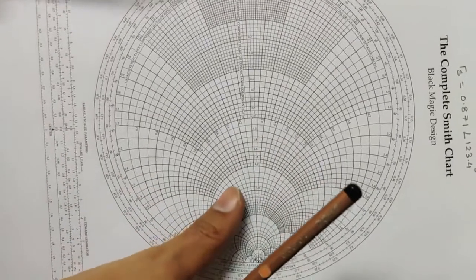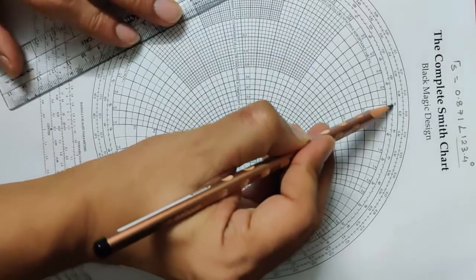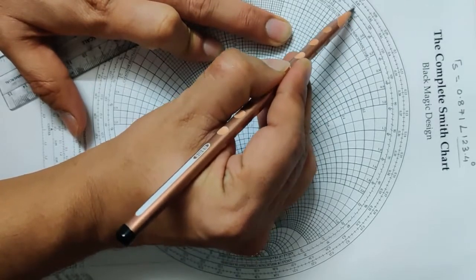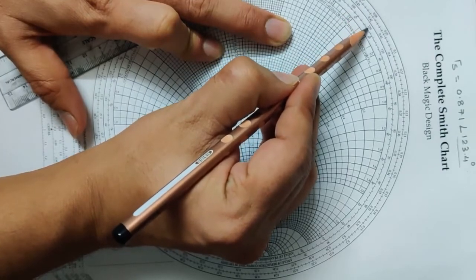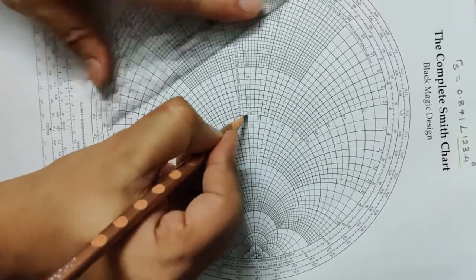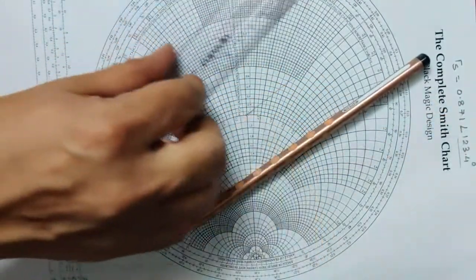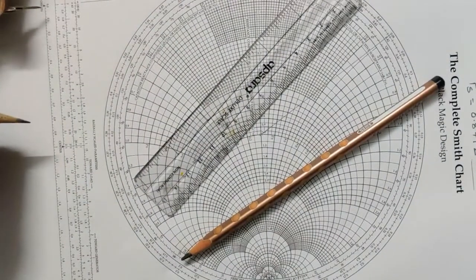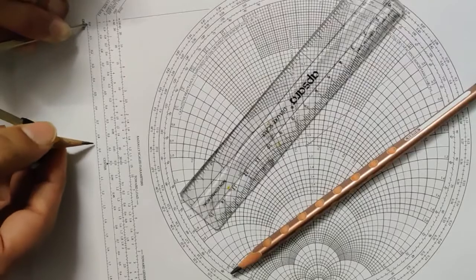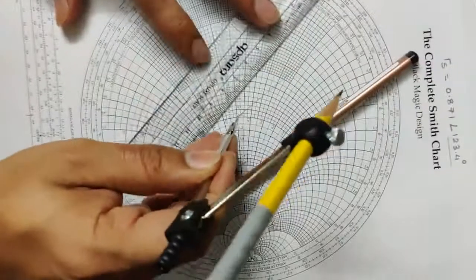So how to match this thing? First we have to mark 123 degree over here. From the center of the Smith chart, here it is 90, 100 and so on up to 120. Between 120 and 130 there are 4 minor lines making 5 subdivisions. So each subdivision will be of 2 degree. So I have to mark 123 degree. So the line will pass from the center between the second and the third division. So 123 degree, and 0.871 I have to mark. So I will go over here and measure the scale. So 0.871, 0.87, and I have marked this thing.